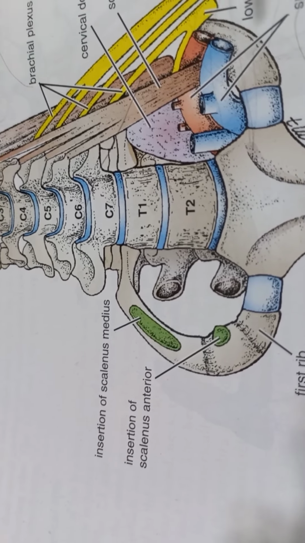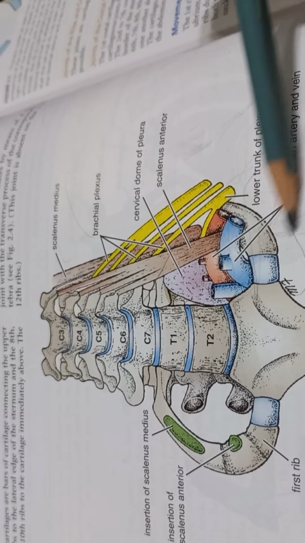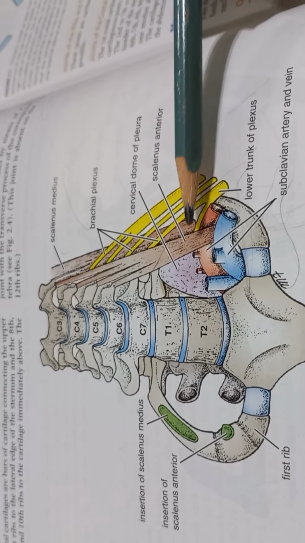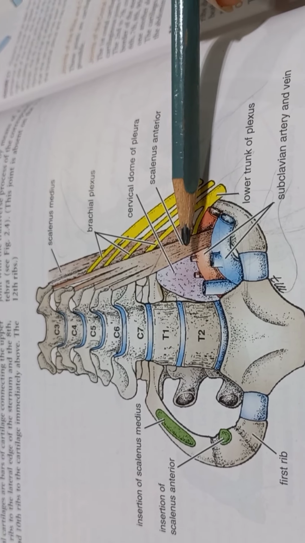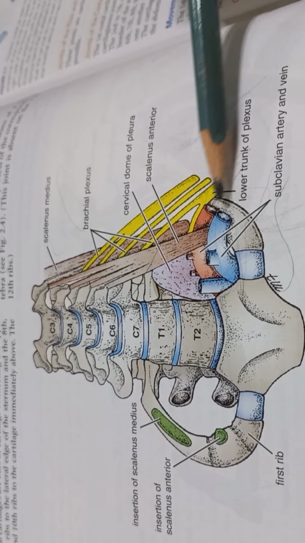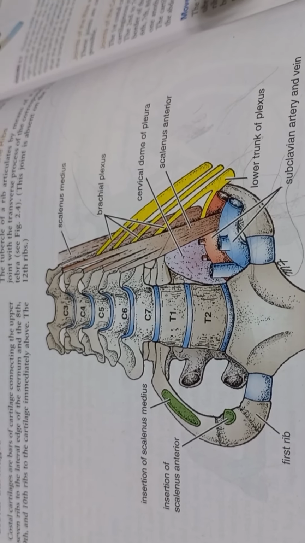Now let us discuss the different sites of compression of the neurovascular bundles over the thoracic outlet. The first area is the interscalene triangle. As the name suggests, the interscalene triangle is present between the scalenus anterior muscle, scalenus medius muscle, and the first rib. Second is the costoclavicular space.